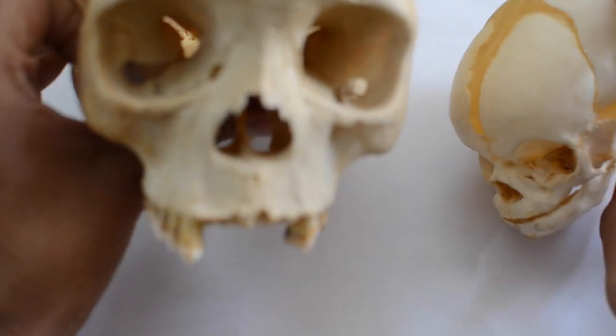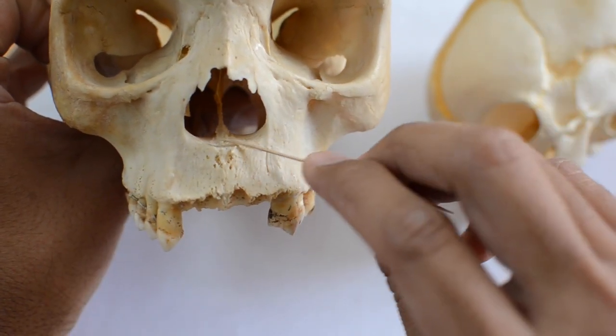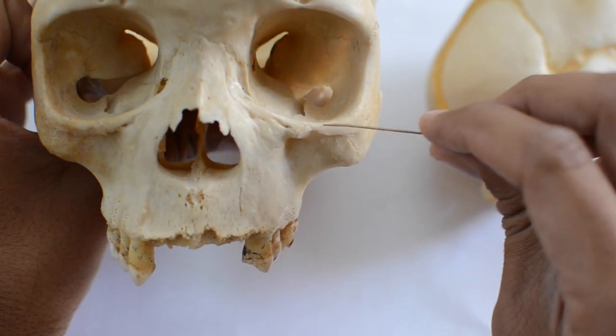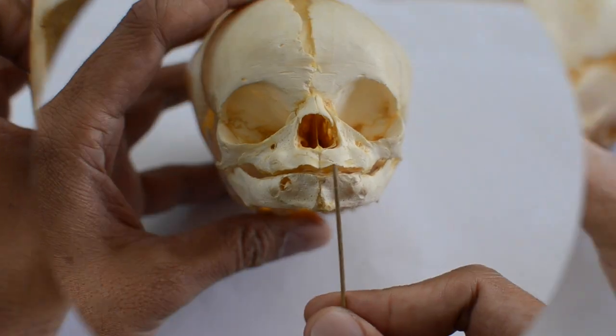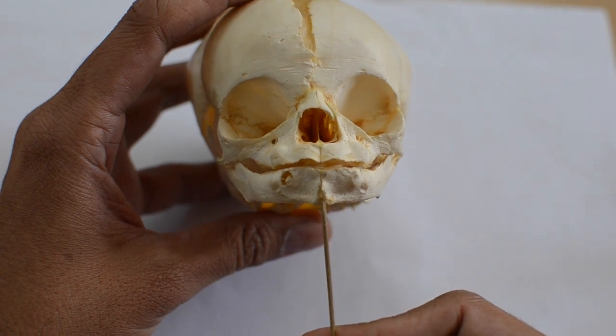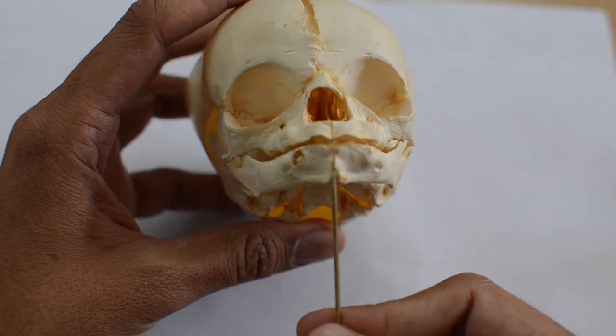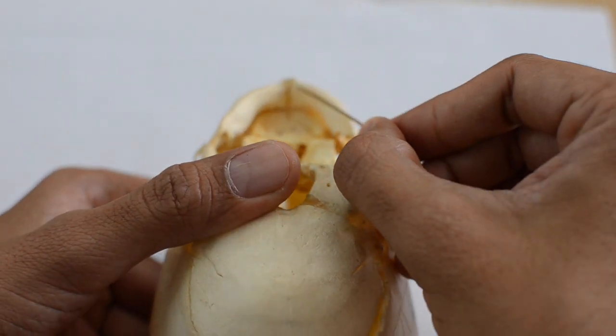Let me show you the same in an adult skull. So over here you can clearly make out the difference. Just see the floor of the nasal cavity and the floor of the orbit. Another thing you will appreciate is the presence of a suture at the symphysis menti. See over here, the mandibular halves are not joined. From below and behind also you can appreciate the suture line.